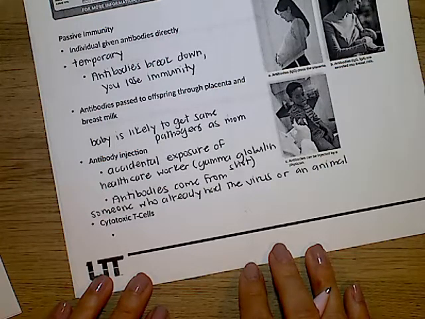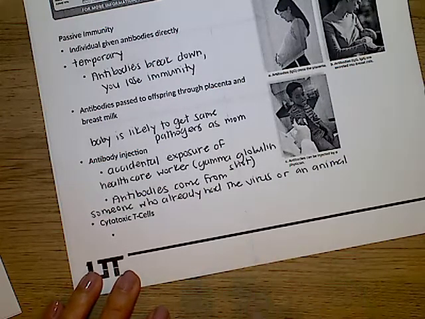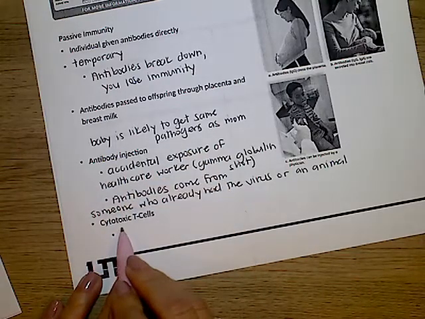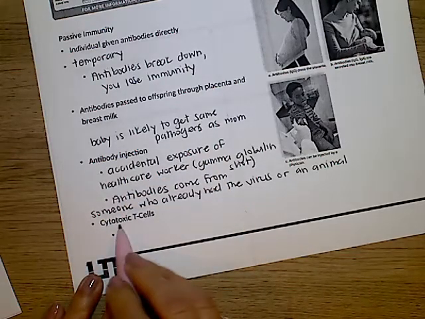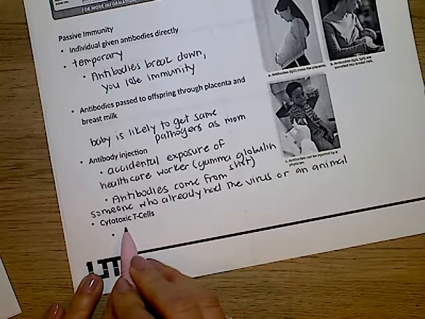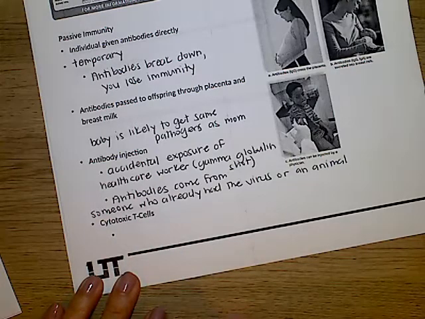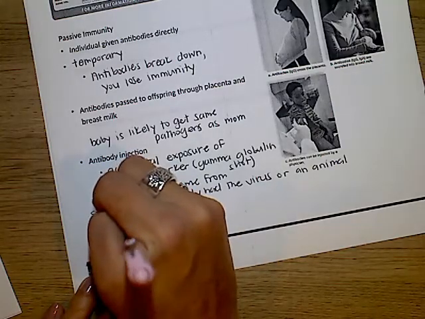And something else they can do for passive immunity is to use cytotoxic T cells. Remember, those are like the killer cells, and they can actually be engineered in a lab to target cancer cells.